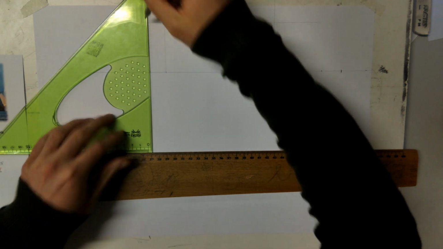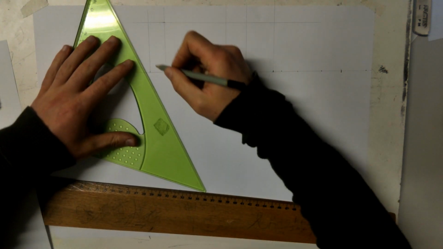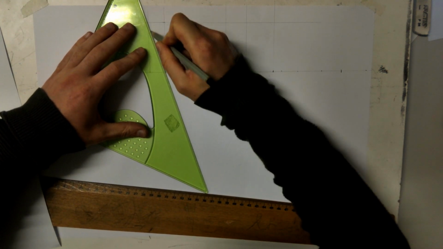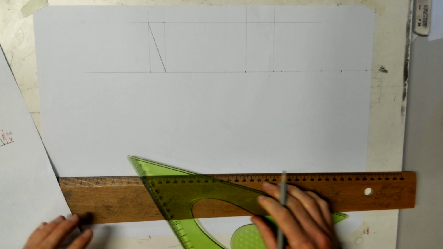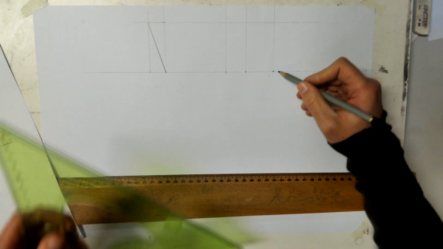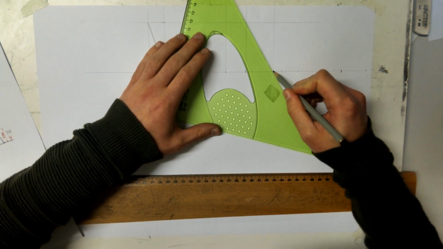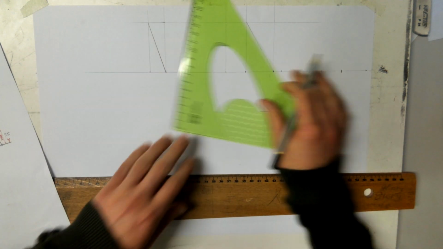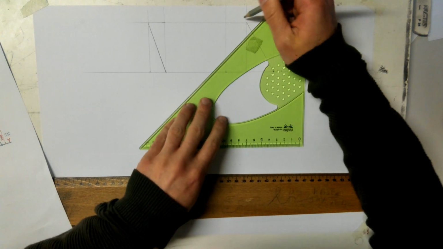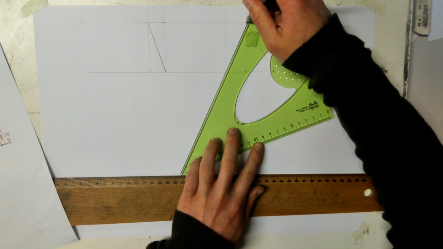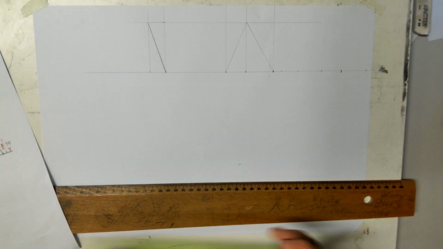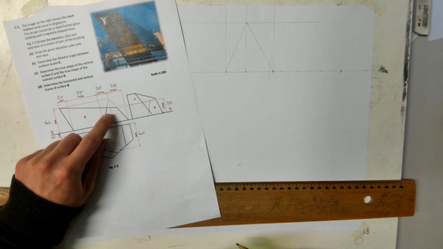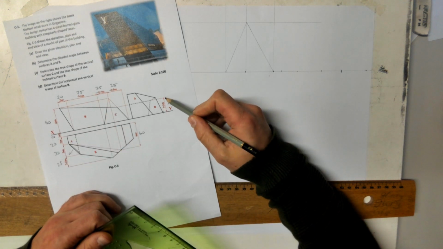And my first edge I'm going to have here is going to be that one there, and that's going to go all the way across to the end where that line connects to there, that line connects to there, and then given the height 35 in my end view, so for this height here you can see it's going up 35.